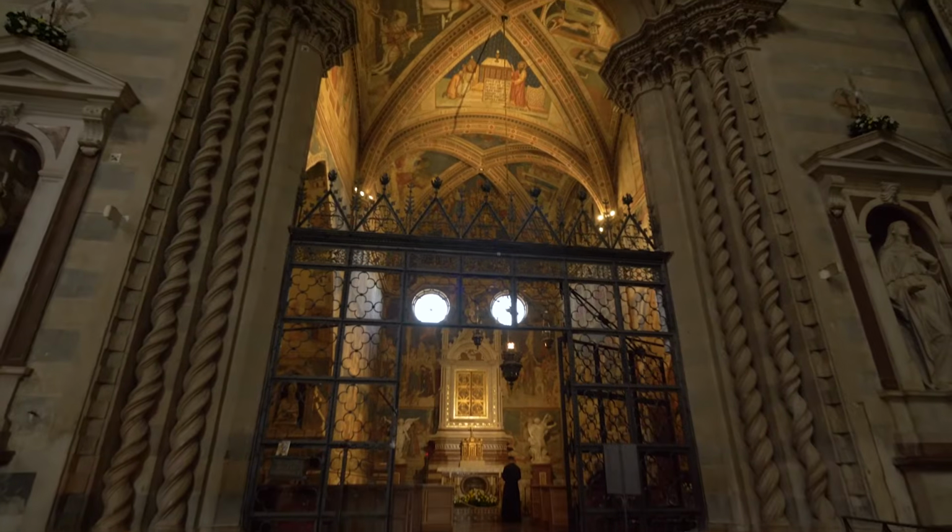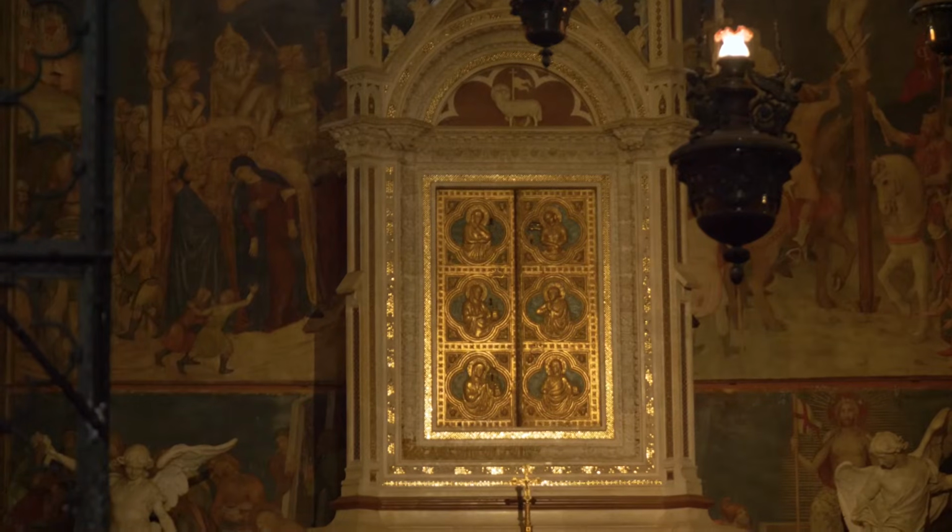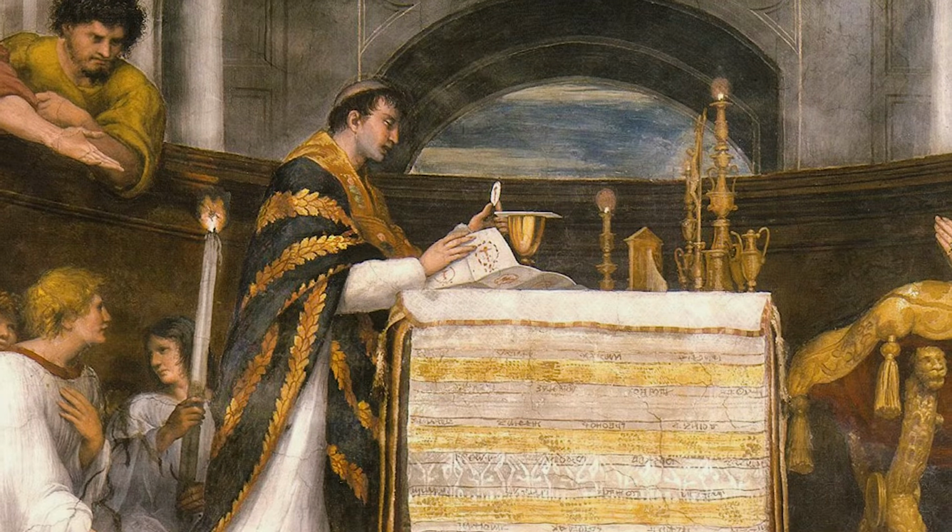The other chapel instead contains Orvieto's most important relic, a cloth napkin, or corporeal, upon which allegedly a host began to bleed back in the 13th century in a church on the shores of a nearby lake called Bolsena.